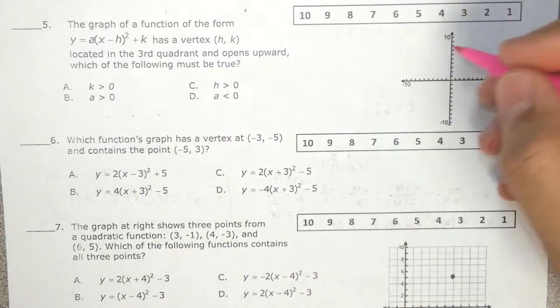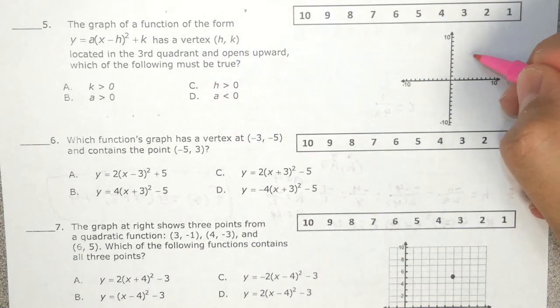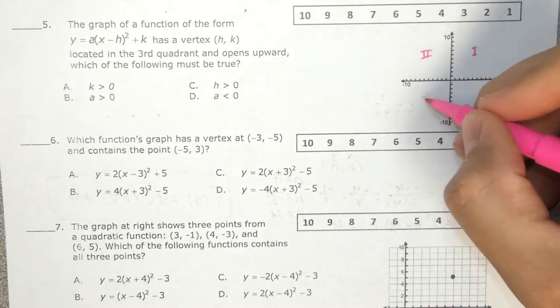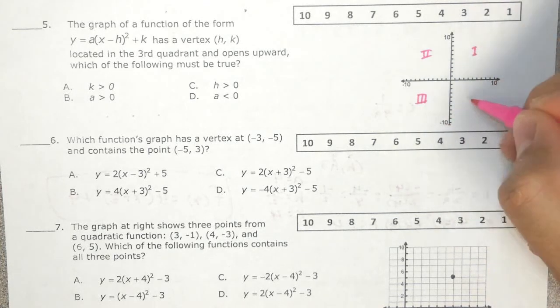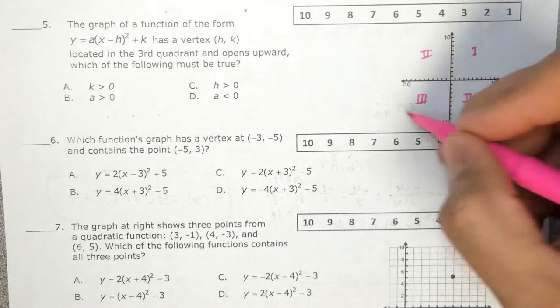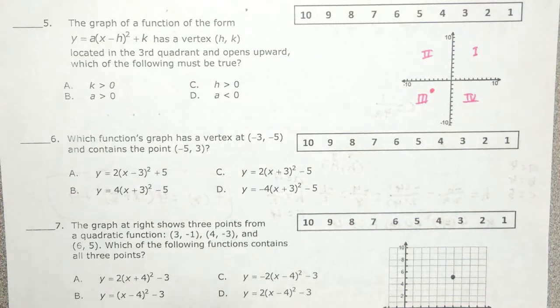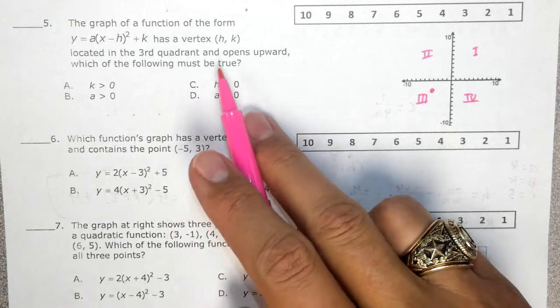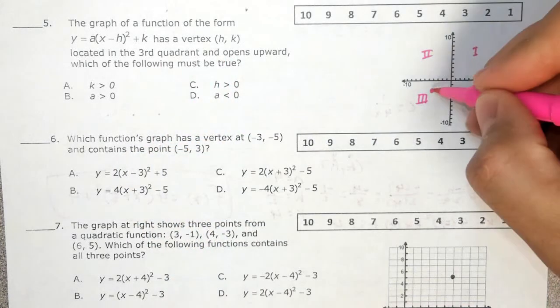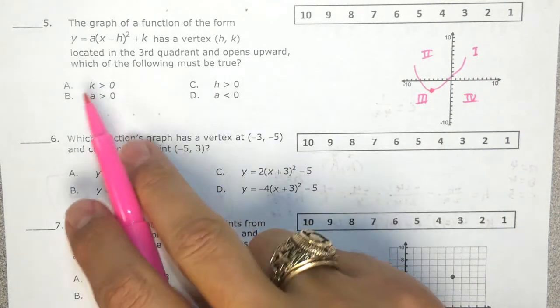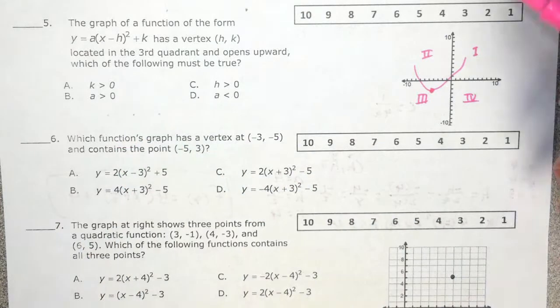So let's just kind of look and see what that means. Third quadrant. This is 1, this is 2, this is 3, and this is 4. So it's somewhere over here. Let's just put a vertex there. And then say it opens which way? Opens upward. So something like that. Just a rough sketch.